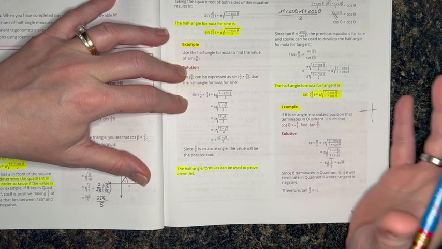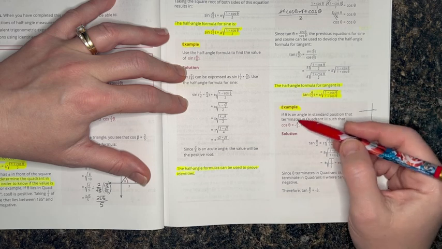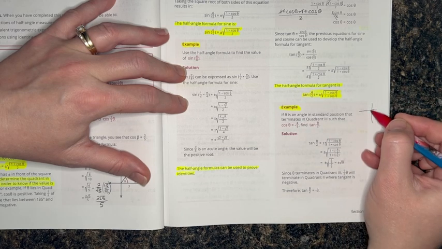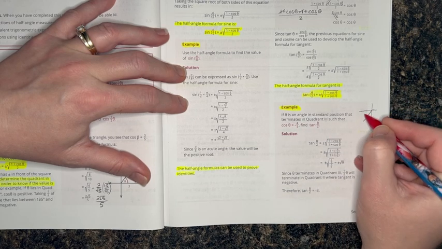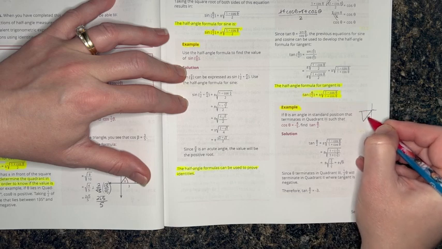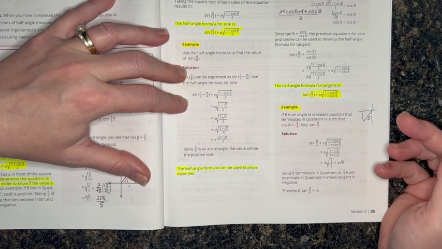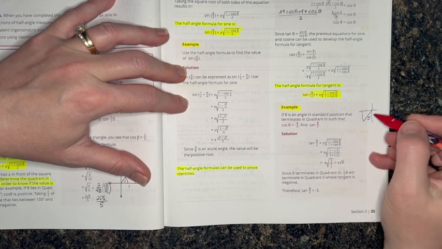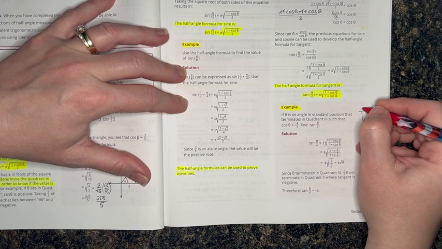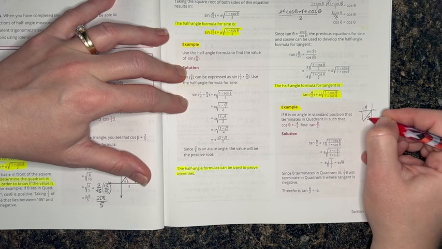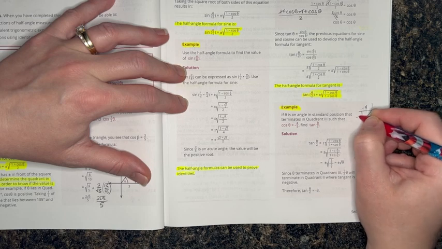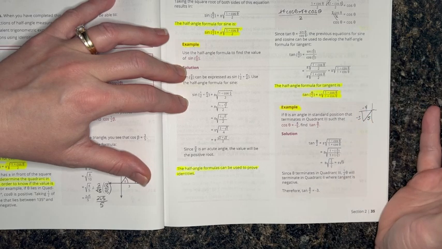Such that the cosine is negative 4/5. Now remember, the hypotenuse is always going to be a positive number. So how are we getting our negative 4/5? Well, the cosine is what, right? It's adjacent. So this is my negative 4 over the hypotenuse, right? This has to then be a negative 3. It's just the way it is.